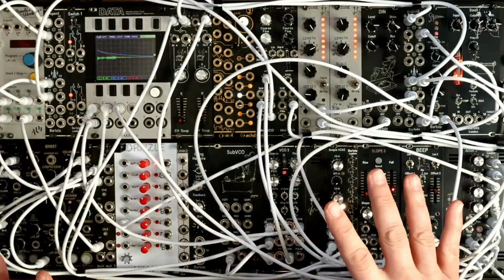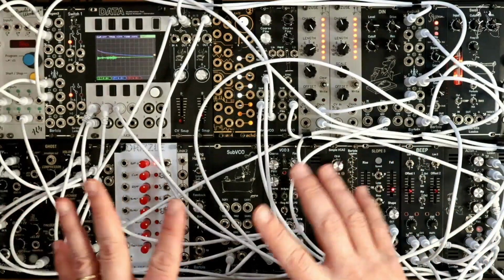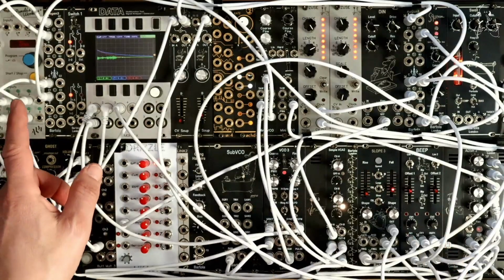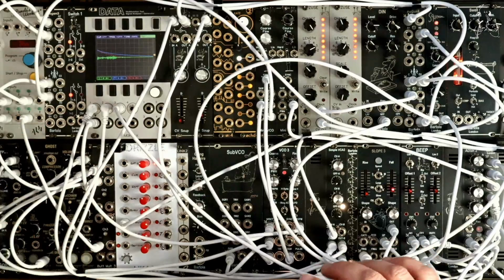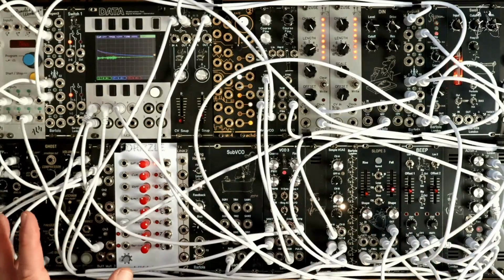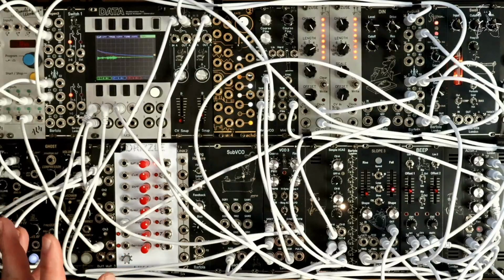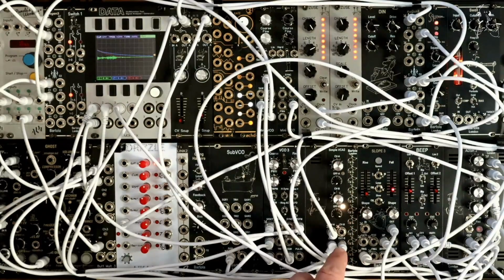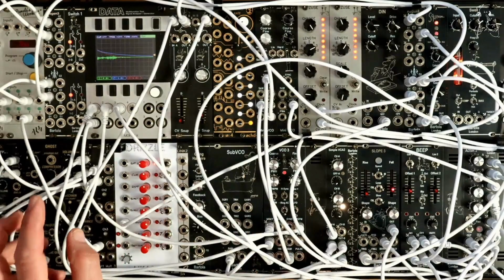Let me introduce the modules that are being used here, and I'll describe later how the patch works. So, of course, the triggers are generated by PAM. I do have at the output a Ghost module which provides basic reverb and a bit of delay. And I do use the simple VCA as an output VCA into the Ghost module.